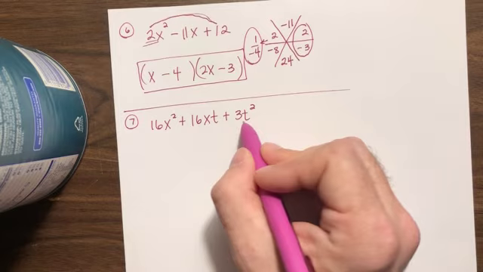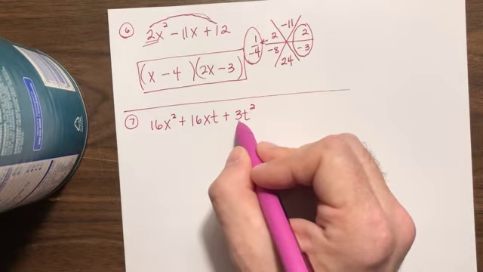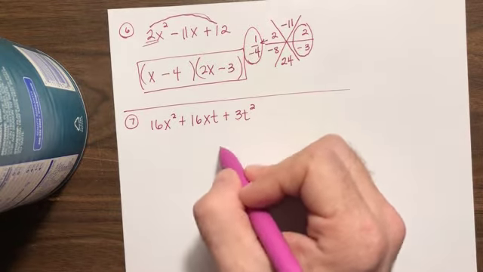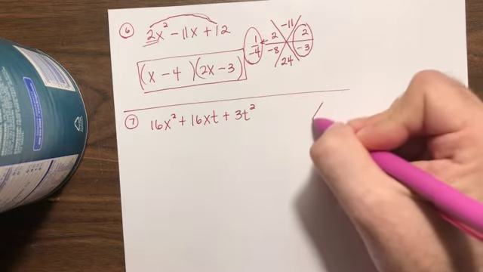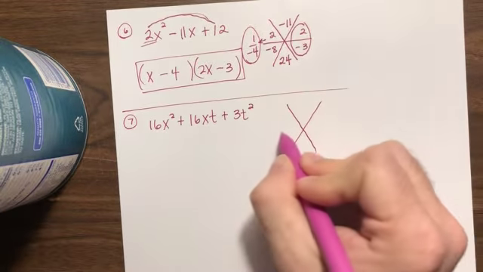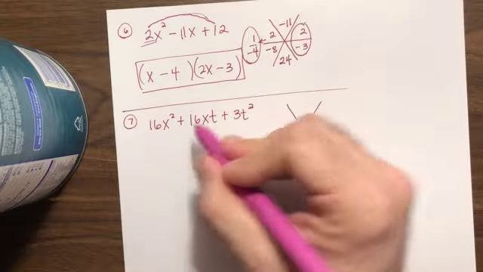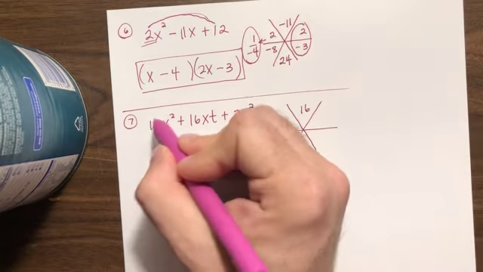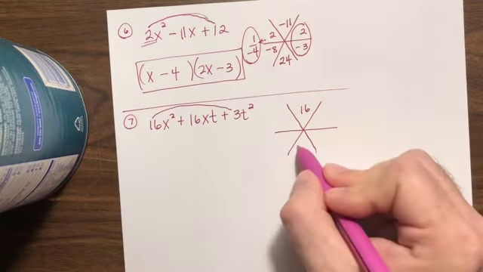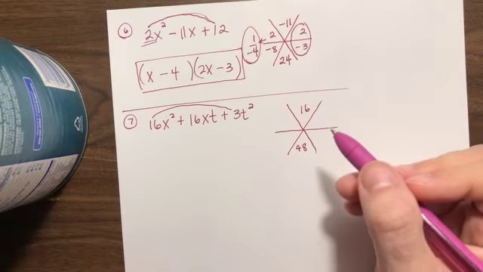This is a perfect square, but this isn't. So the perfect square trinomial won't work. And so that leaves the snowflake. Again, more practice with the snowflake. Middle number goes up here. 16 times 3 is 48, I believe.